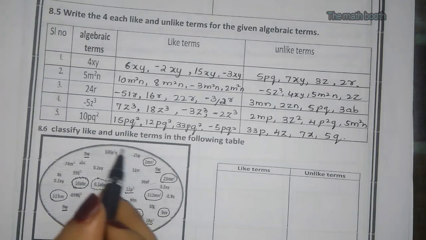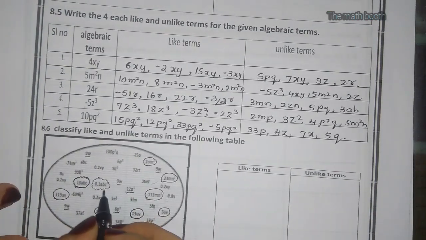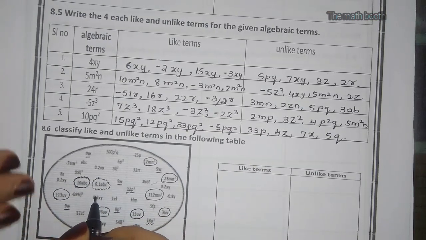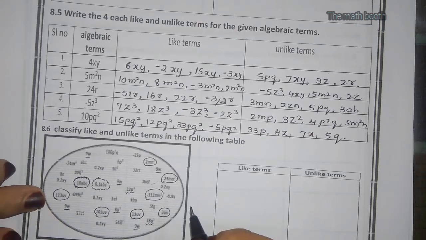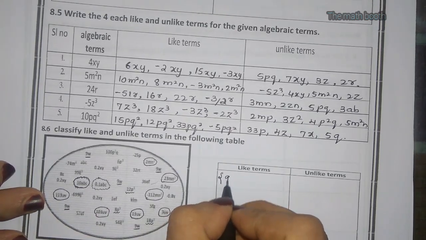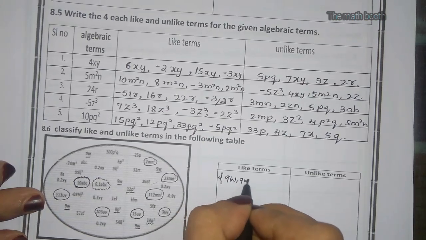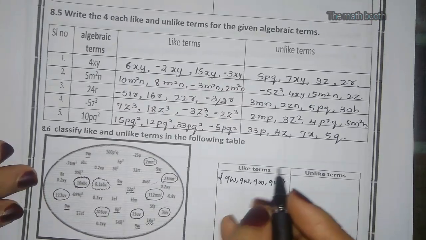Now what they have given here: classify like and unlike terms in the following table. See, actually it is not visible properly, but still I'll try my level best to find here. I can see here the like terms set, 9w, 4 times it is given. I tried to find but it is not clear properly.